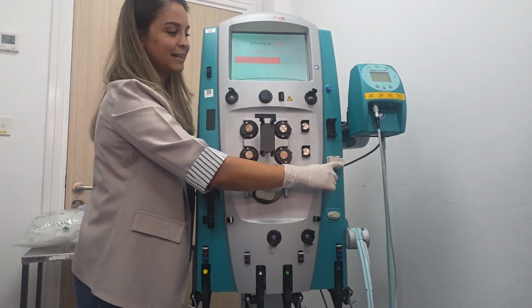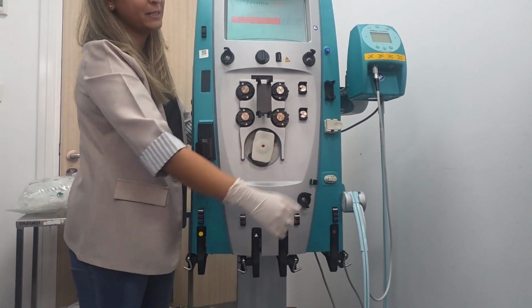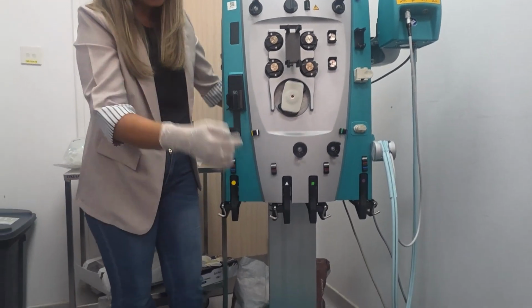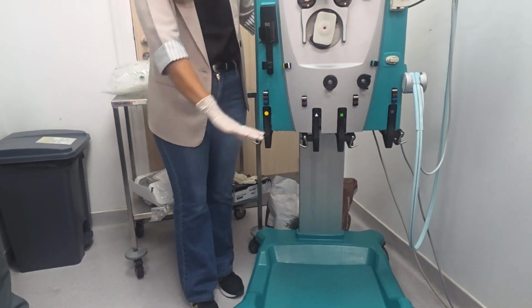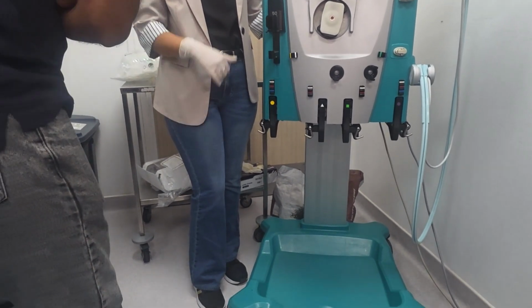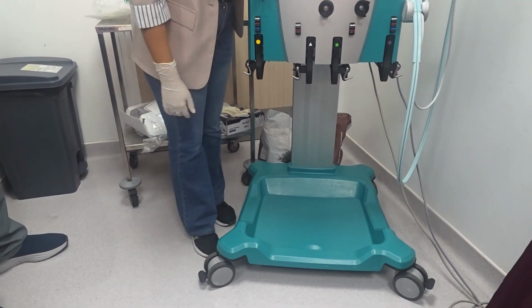Air detector, exactly, and the blood leak is the automatic clamp. Okay, remember from down we have this fluid sensor, the leakage sensor. So remember, do not cover the base of the machine. Okay, so it's on.